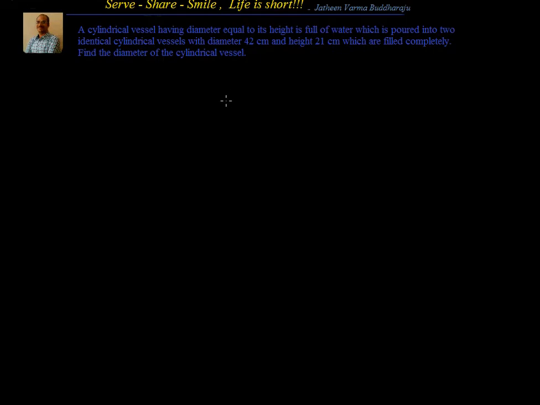Now let's try to understand two parts to this. First, a cylindrical vessel having diameter equal to its height. So let us say the radius of the first cylindrical vessel is R, then we know that the height is equal to the diameter, so height equal to 2R. It is poured into two identical cylindrical vessels. So there are two identical cylindrical vessels, diameter 42 centimeters.